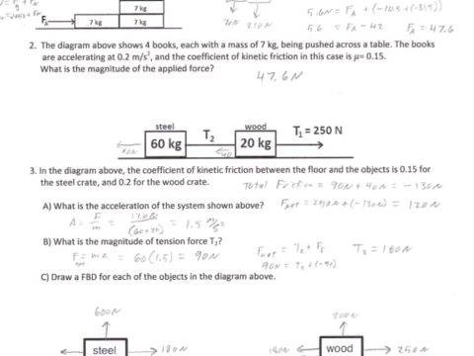I know what the mass is. If I want to find the acceleration, I have to know what the force is. Well, it's being pulled with a tension force of 250 this way, but it's also encountering negative 130 that way. So I need to just find the net force. The net force equals the sum of the forces. 250 plus negative 130 gives me a net force in the positive direction of 120 newtons.